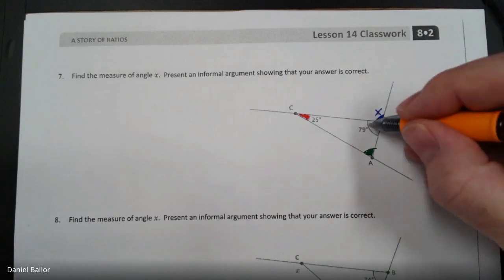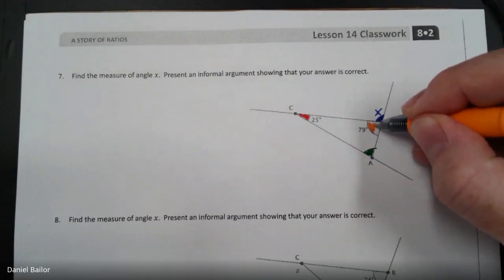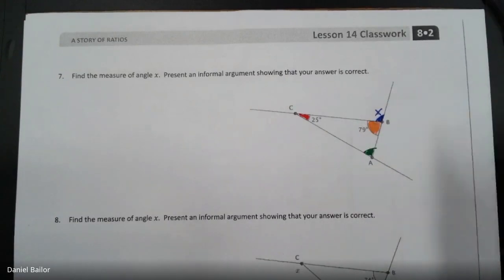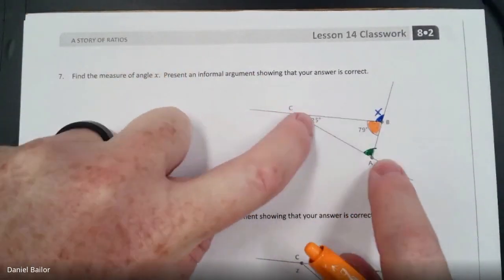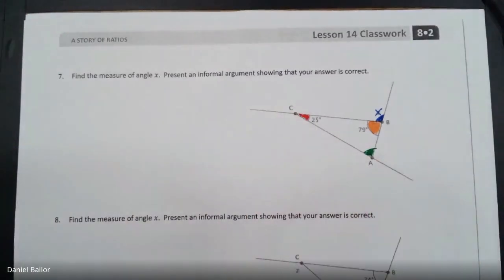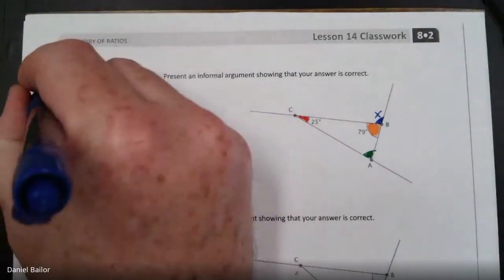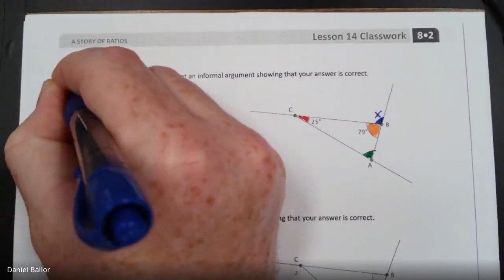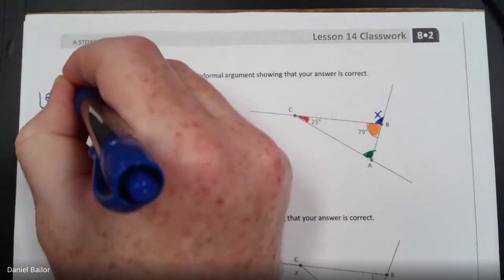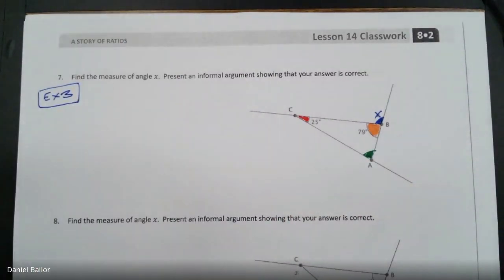They gave me the red and the orange. Remember, to use the shortcut, I need the two remote interior angles, the two that are far away. But we did do an example just like number 7. Example number 3 was like number 7. So if you want to know what we do for number 7, you can go look at example 3.